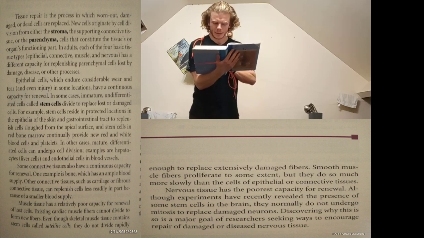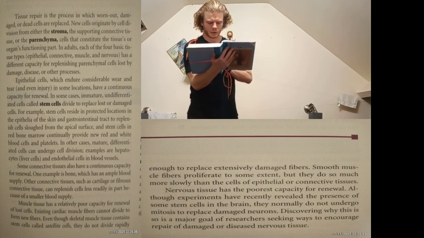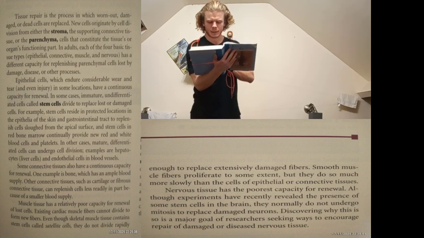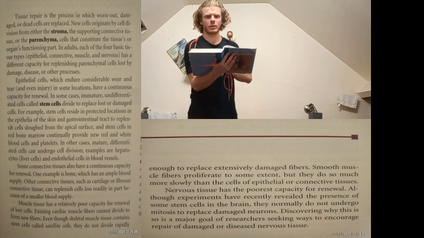For example, stem cells reside in protected locations in the epithelia of the skin and the gastrointestinal tract to replenish cells slaughtered from the apical surface. And stem cells in red bone marrow continually provide new red and white blood cells and platelets. Is it now part of the epithelial cells? But red and white blood cells are not epithelial. Maybe it was just additional information.